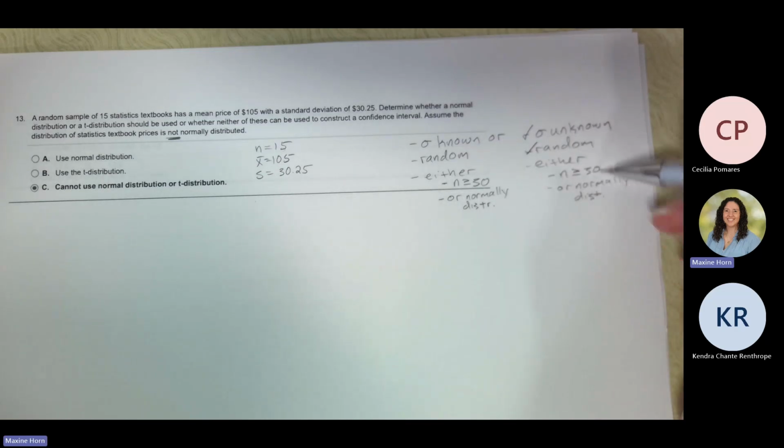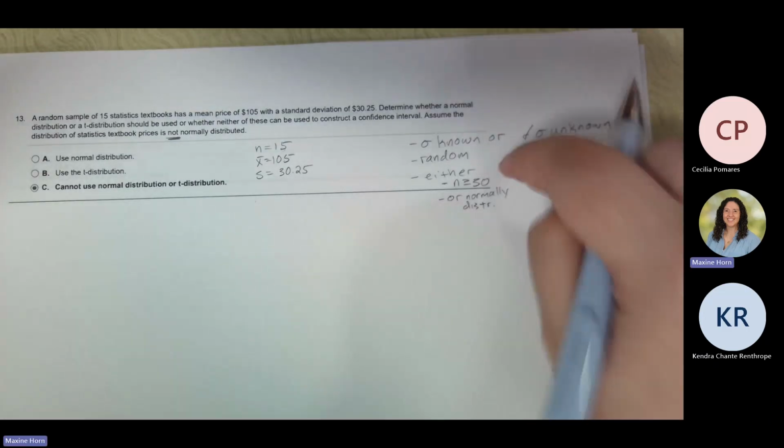So this one, we have an unknown population standard deviation. Okay. It is a random sample, and one of these needs to be true. Neither of them are true. So unless we can check off every category, we can't use these. All right.